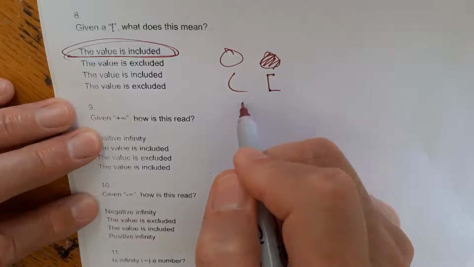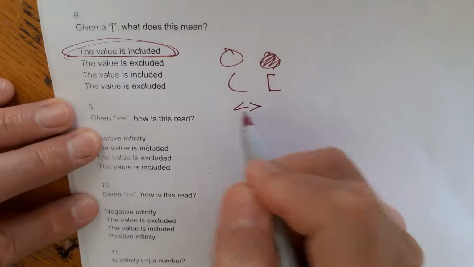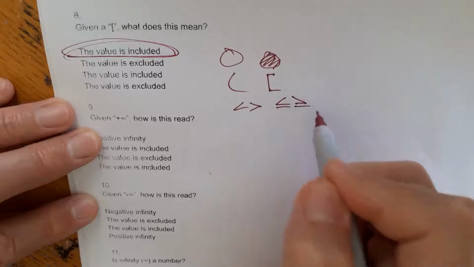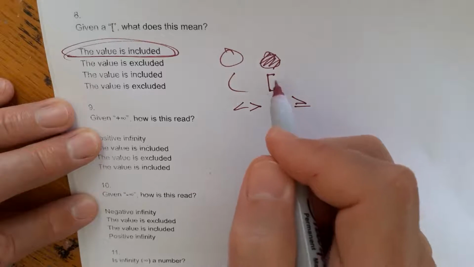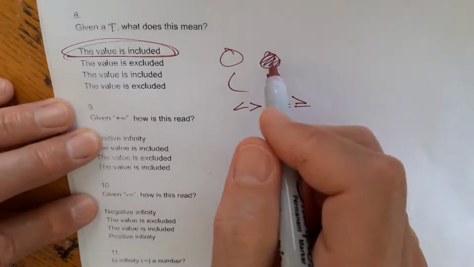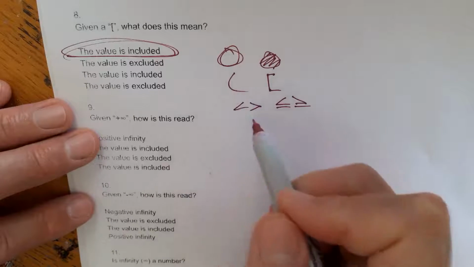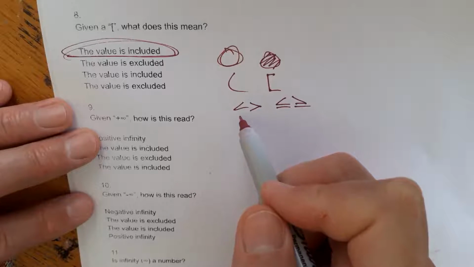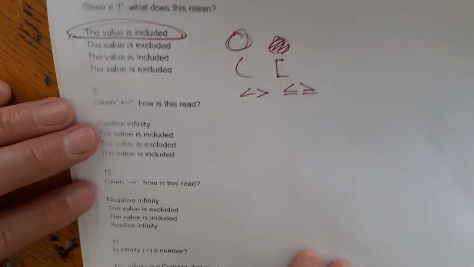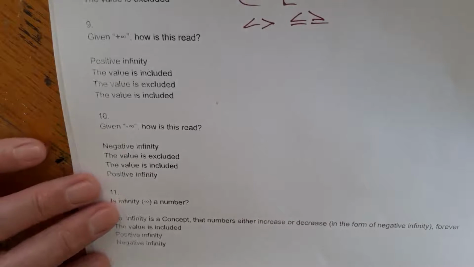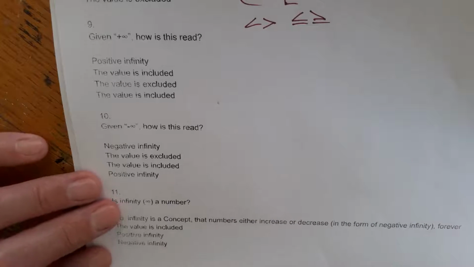And by the way, you have just a greater than or less than for this, and you have a greater than or less than or equal to, and a greater than or equal to. So this has equals to show included, bracket to show included, solid dot to show included, open dot to show excluded, parentheses to show excluded, and no equals to show excluded. So I hope you're seeing there are different ways to represent exclusion or inclusion when it comes to discussing sets and values.